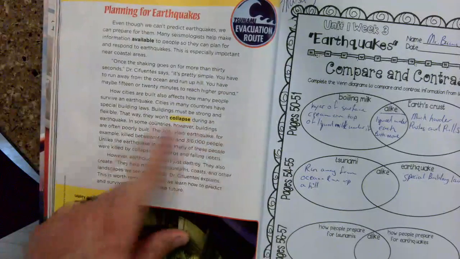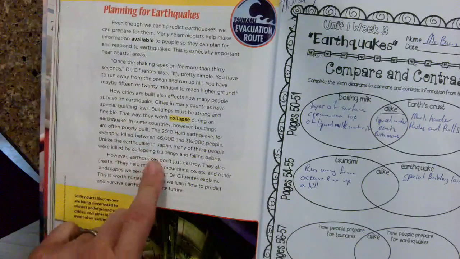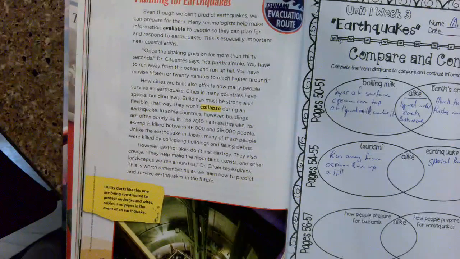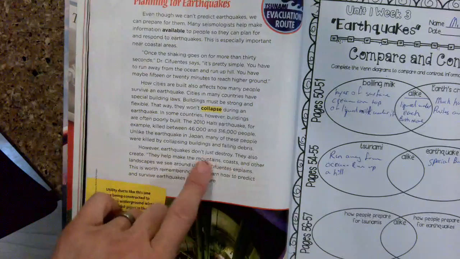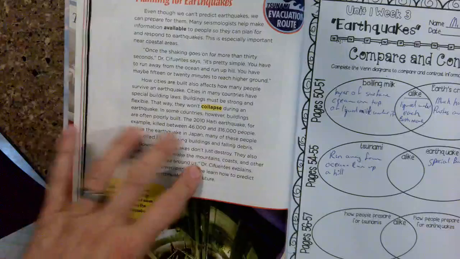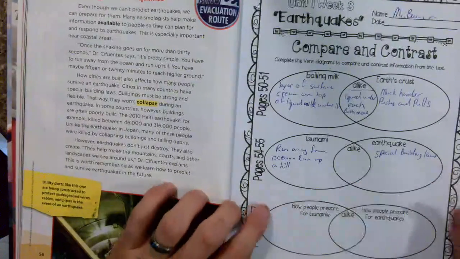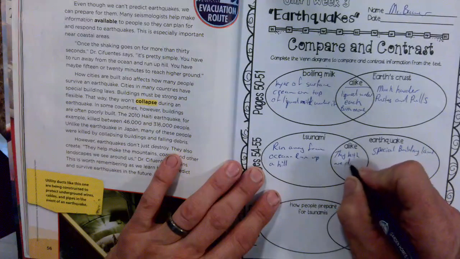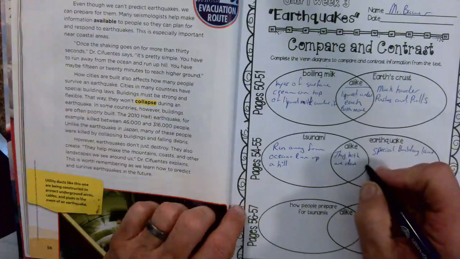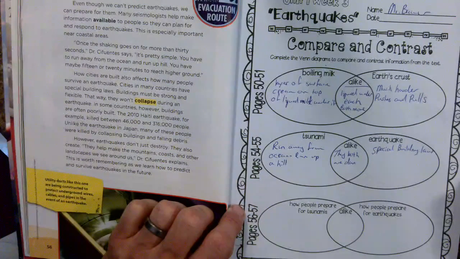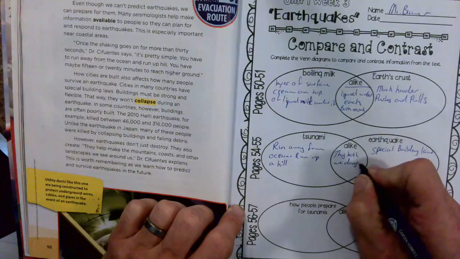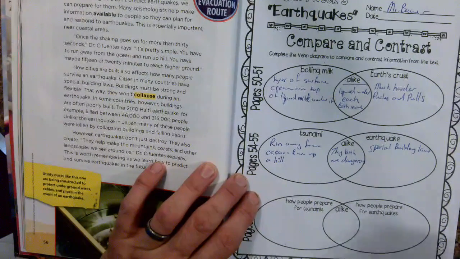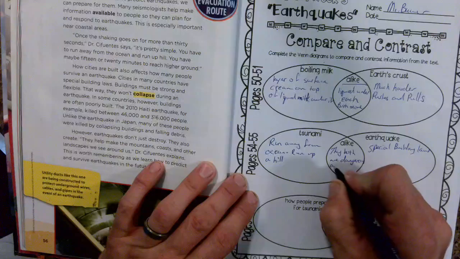That way they won't collapse during an earthquake. Here's the next paragraph. However, earthquakes don't just destroy, they also create. They help make mountains, coasts, and other landscapes we see around us. So that's the positive of it. How are these two things alike? They both are dangerous and destructive.